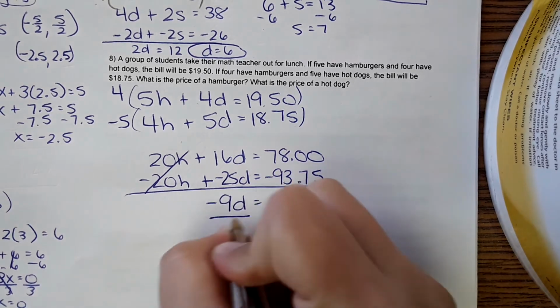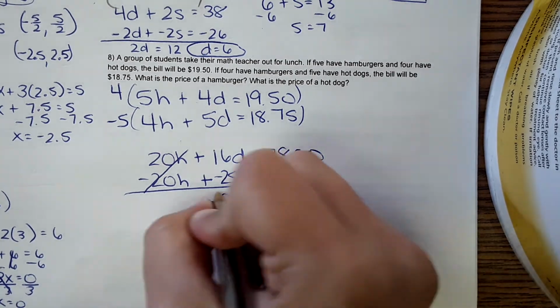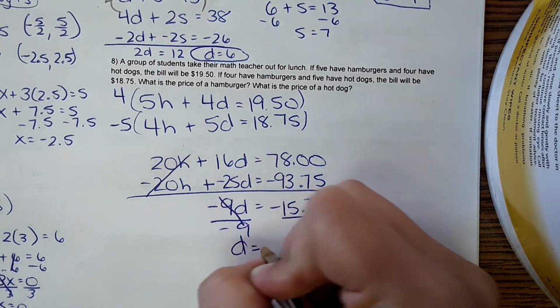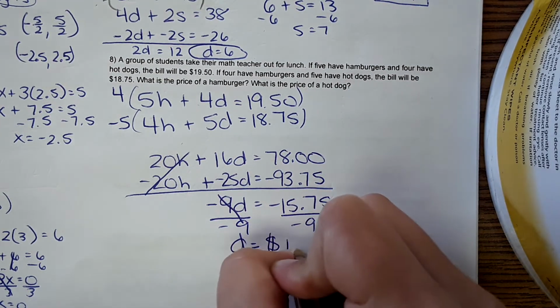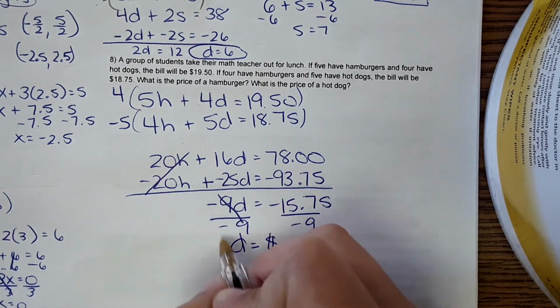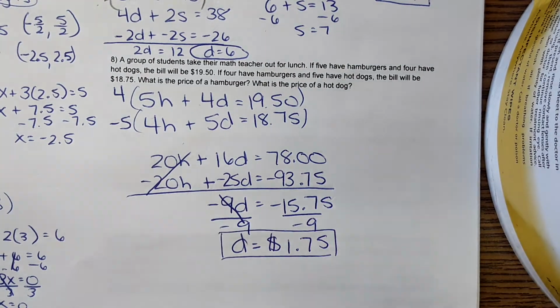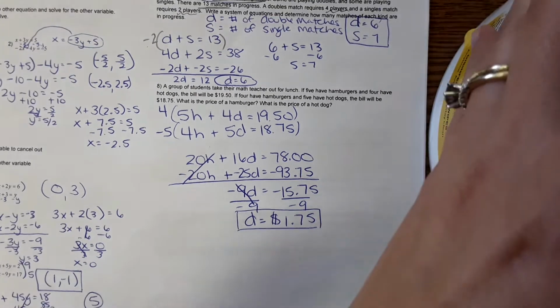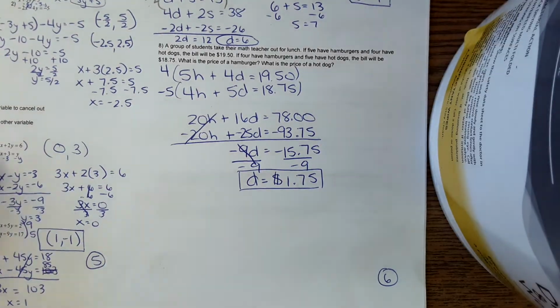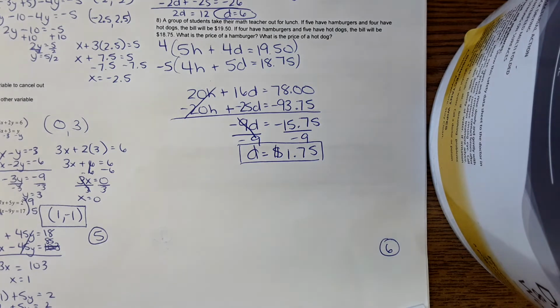And then divide both sides by -9. Hot dog is $1.50.